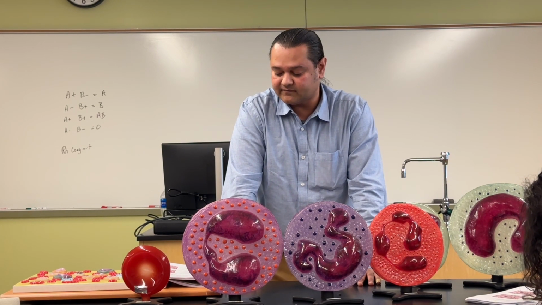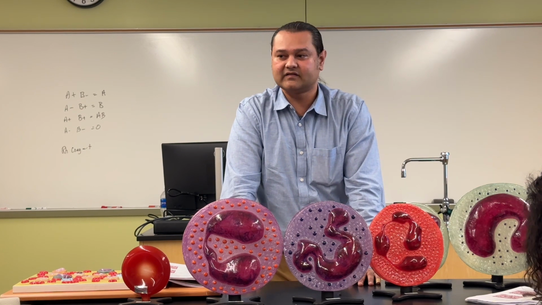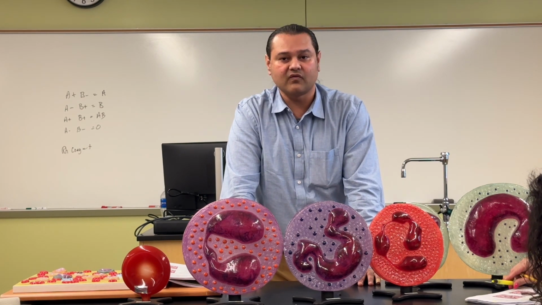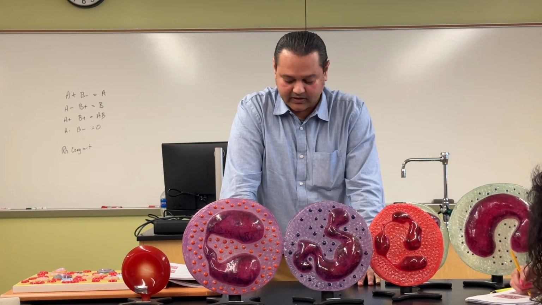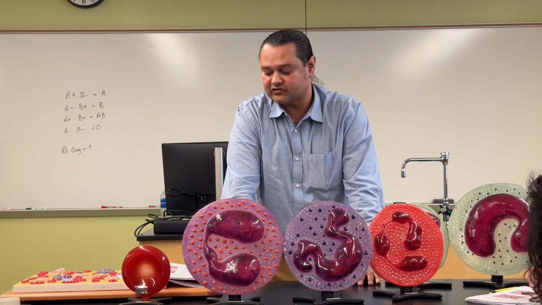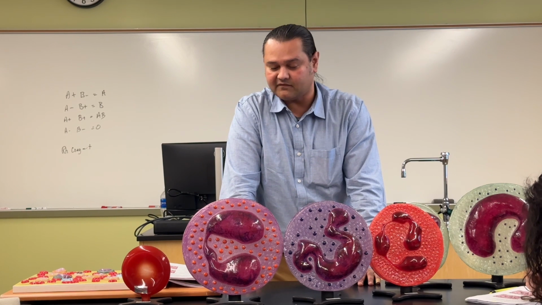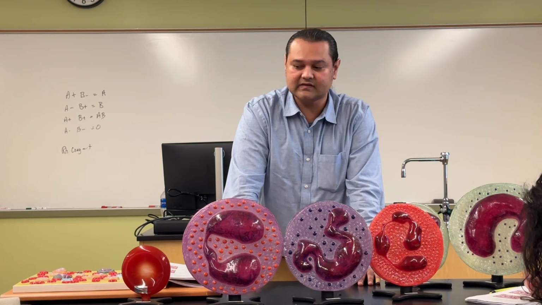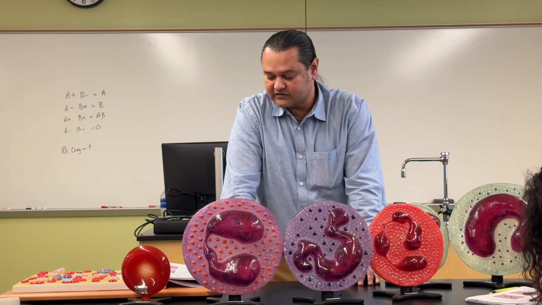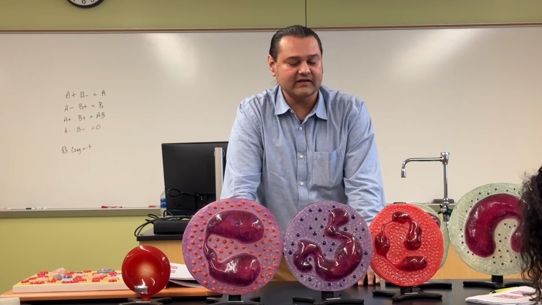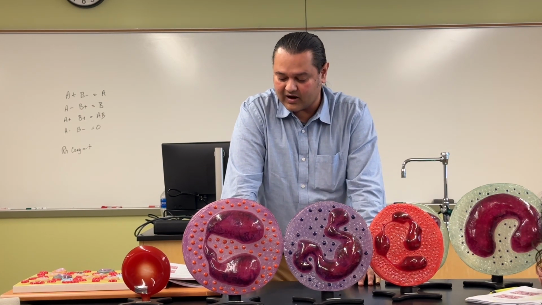Platelets are used for coagulation. They're used for clotting. When you get a scab on the outside of your body, the scab is a mixture of platelets, fibrin, red blood cells, other debris. That's what a scab is. So when you need to seal a cut, whether it's inside or outside, you have to use platelets.